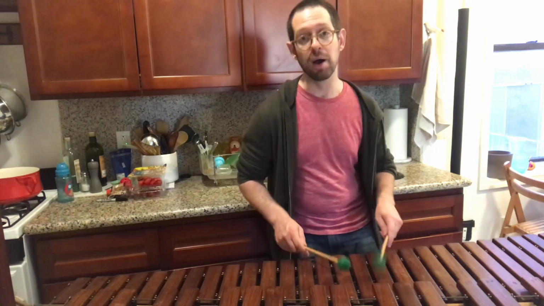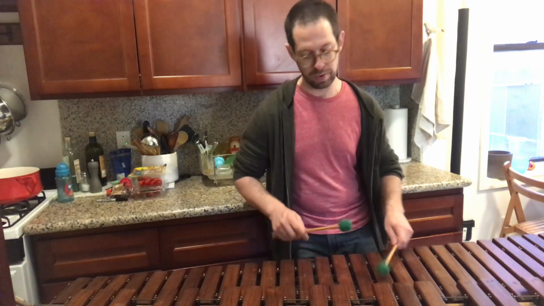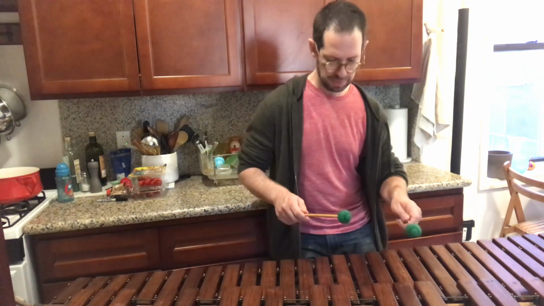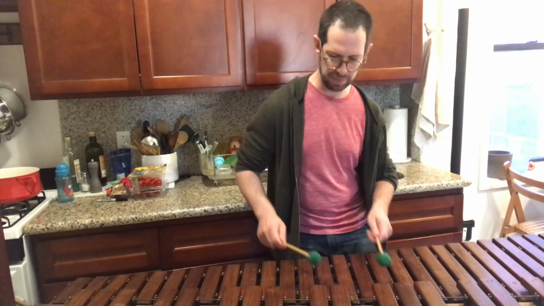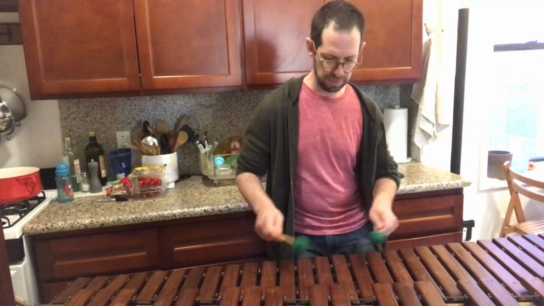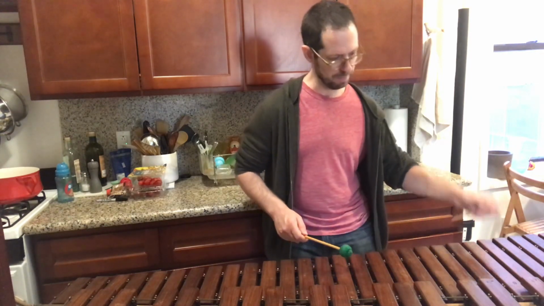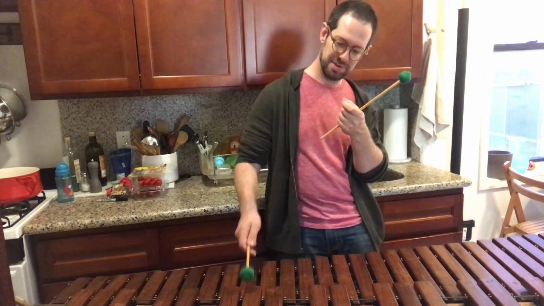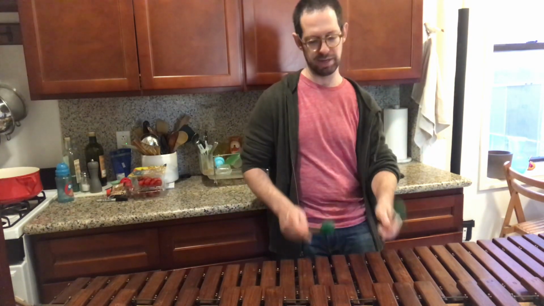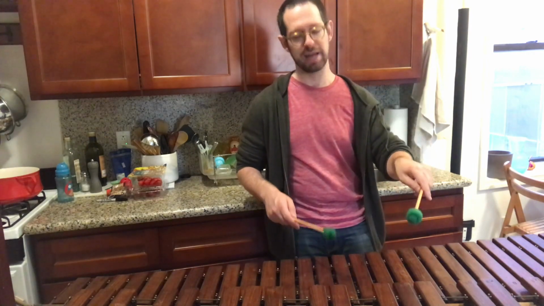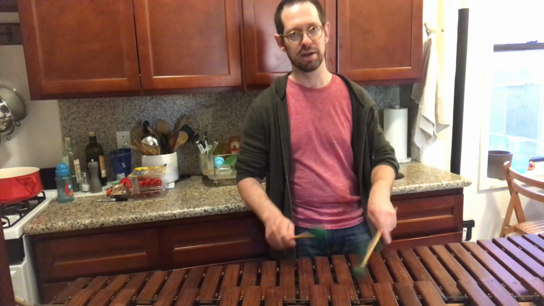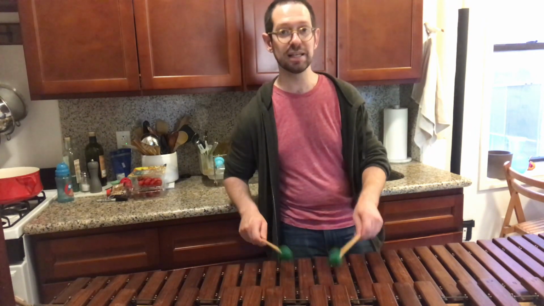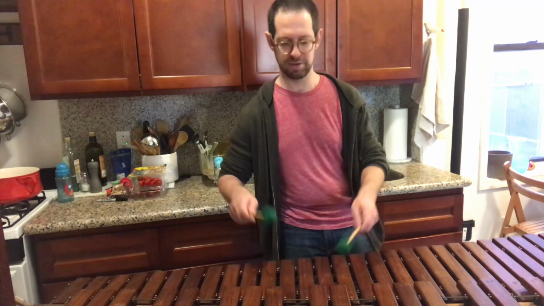Let's go up. What I am doing is hearing these tension notes resolve a little bit. The flat 3 to the natural. The flat 7 to the 6.